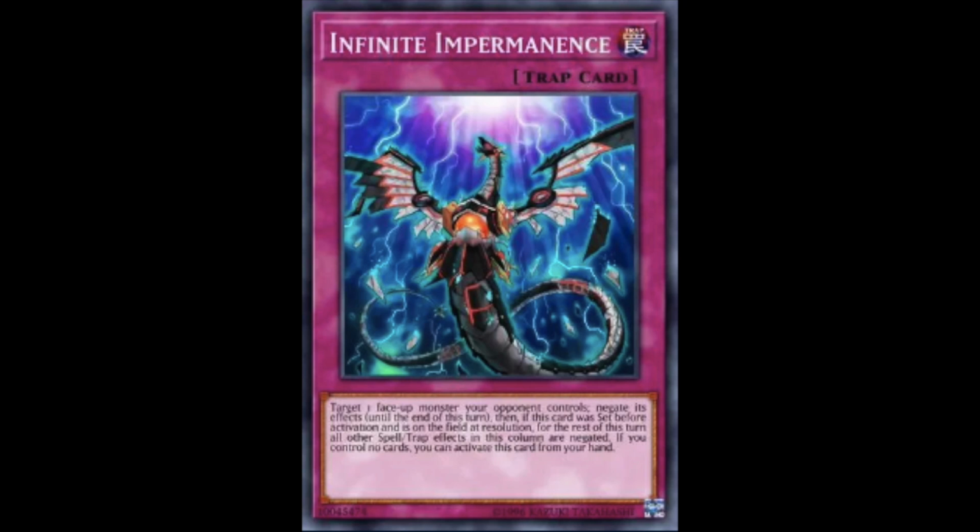Now, let's talk about the effect where, if it was set before activation and is on the field at resolution, for the rest of your turn, all other spell and trap cards in this column are negated. That negation in the specific zone where you set this card actually comes up more often than you think, because in Duel Links the zones are three, as opposed to OCG and TCG formats, where the zones are five. So the spell and trap card negation in the column comes up, but not as often there, because there are more zones.